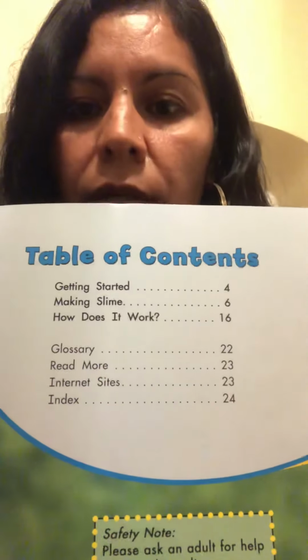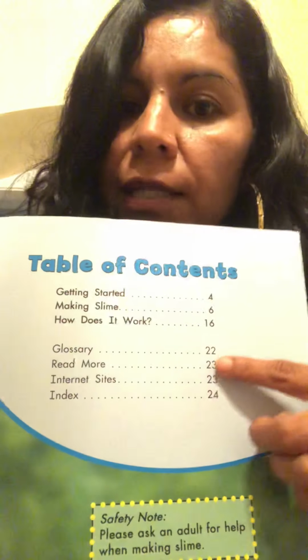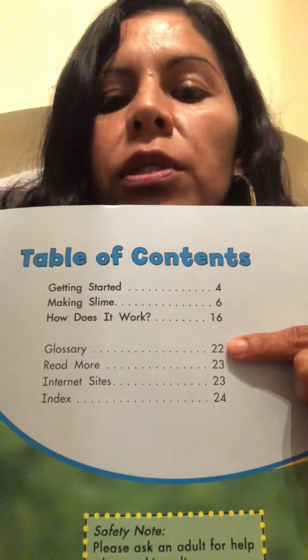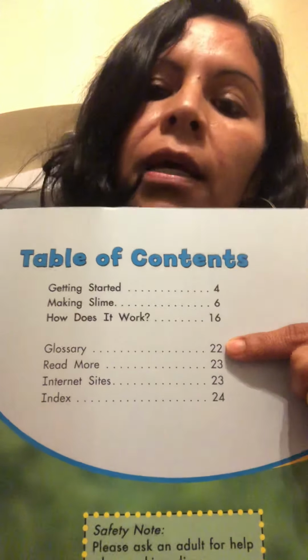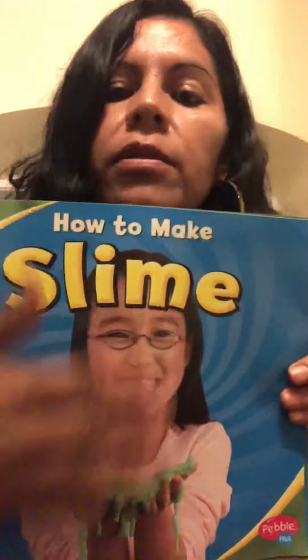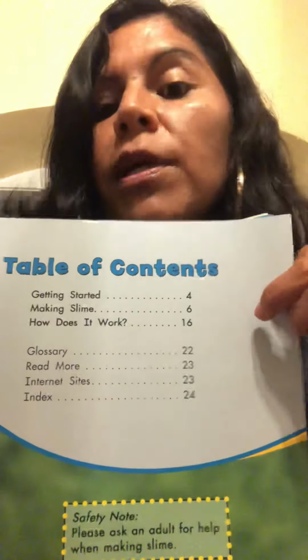Okay, at the bottom there's the glossary, which is usually at the end of the book, and a glossary usually shows you words and what they mean. So in this case, if we're talking about slime, the glossary is probably going to have words that are related to slime. So if we go to the end of the book and we look at the glossary, you're going to see those words.